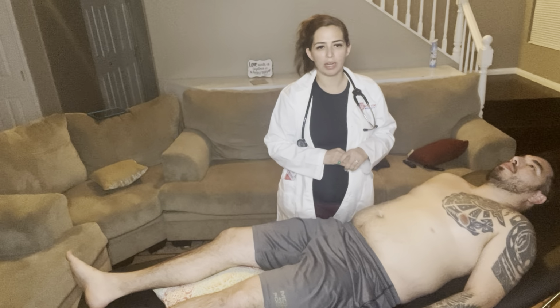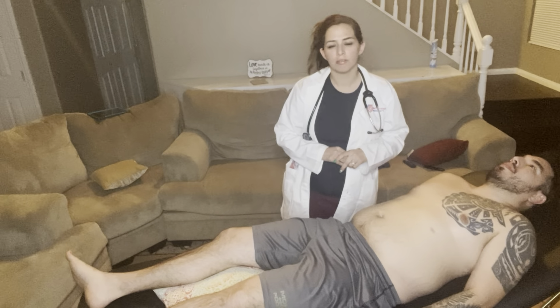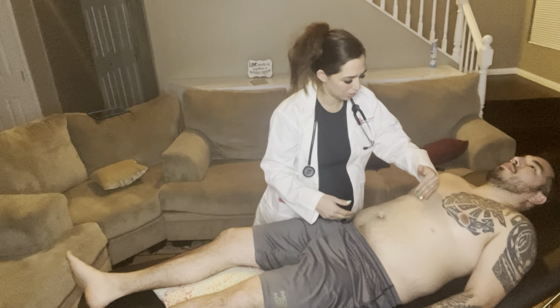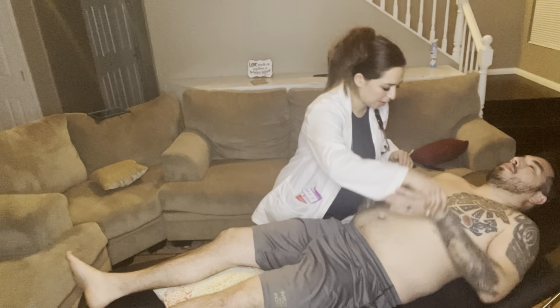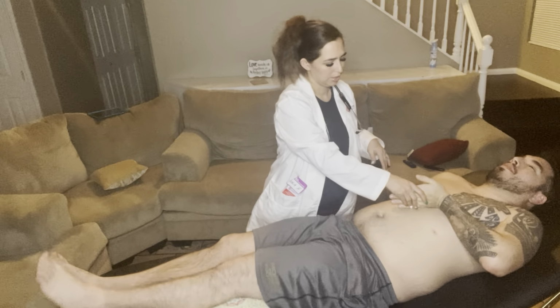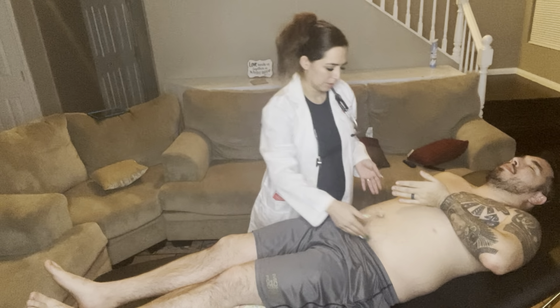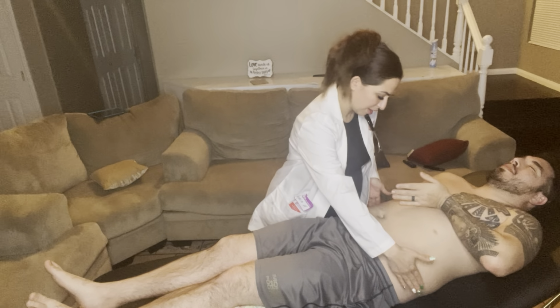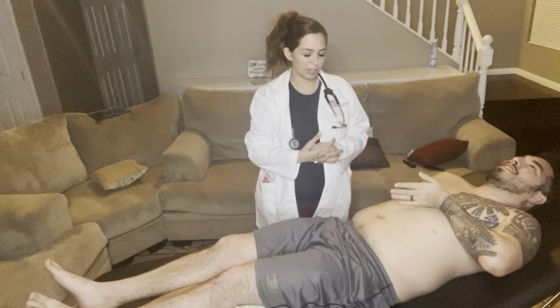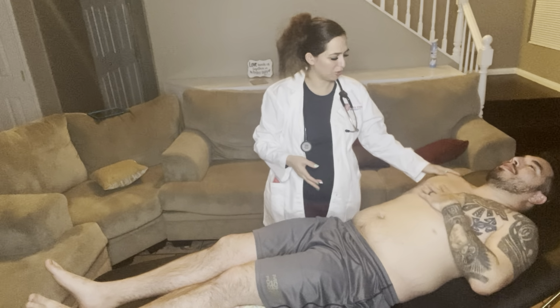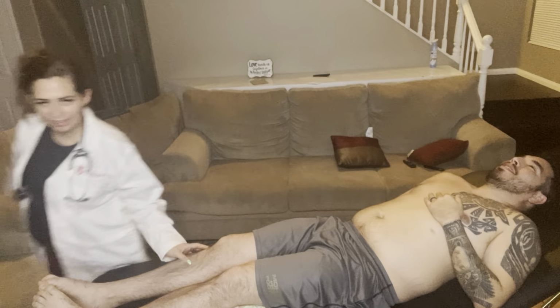Now we're going to do the ascites fluid wave test. For this, I'm going to have my patient take his left hand and put it right in the middle. This is going to check to see if there's any movement in the belly for any fluid. And that is negative for ascites. That concludes my assessment for the abdominal. Thank you for your cooperation.